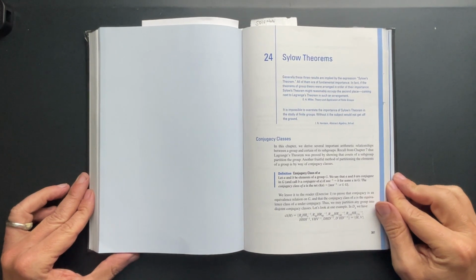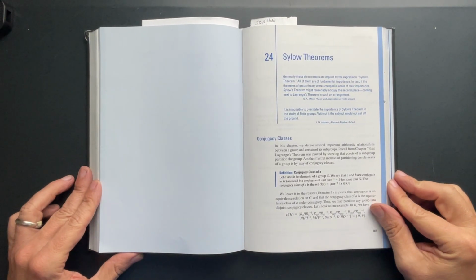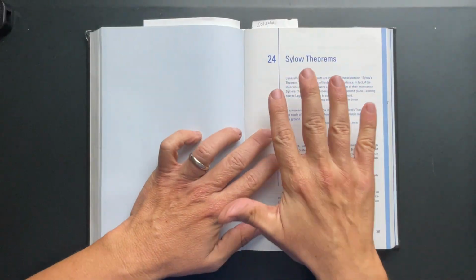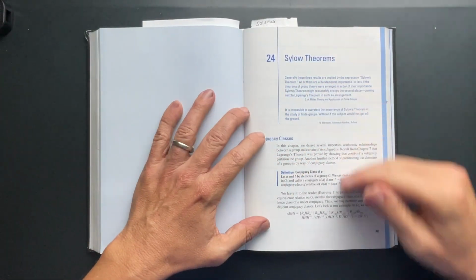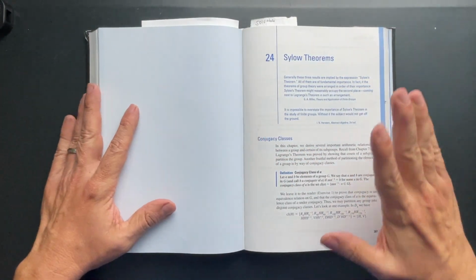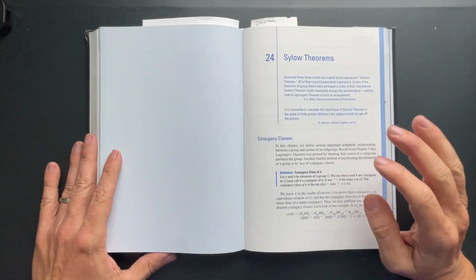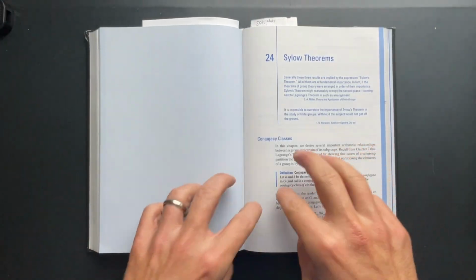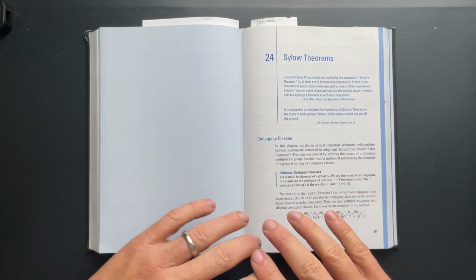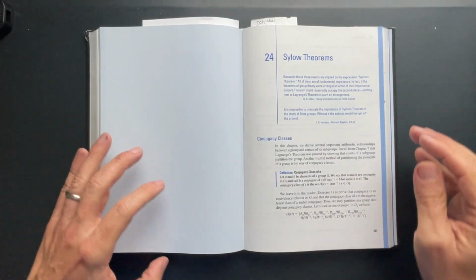Even though this video is about the Sylow theorems, I'm going to start with the chapter in Gallian, which is the one that I just finished covering and doing all the problems for, attempting them at least. And I think I got a few right, which is wonderful. I'm going to go through multiple books. In this particular case, I think I'm going to take my time.